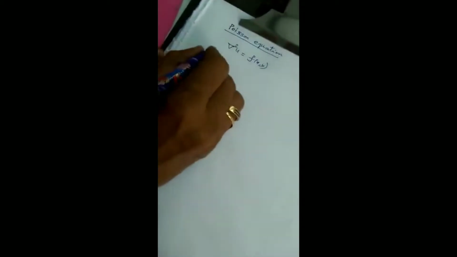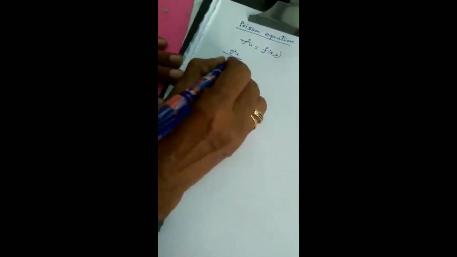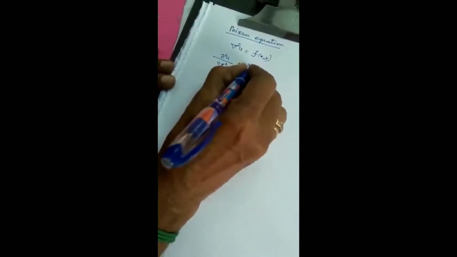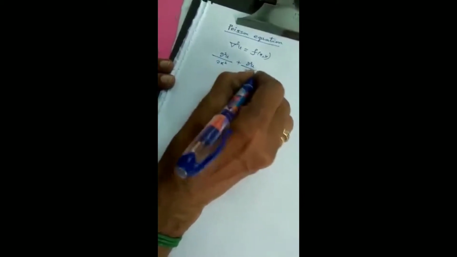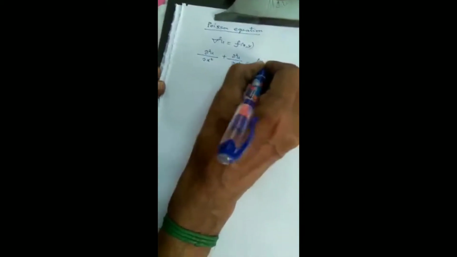Hello, this is a continuation of what we have done already in the classroom. Now I am going to take the Poisson equation. The general form of the Poisson equation, you know very well: del square u equal to a function of x comma y. This is in Cartesian form. You know how to represent it: dou square u by dou x square plus dou square u by dou y square equal to a function of x comma y.